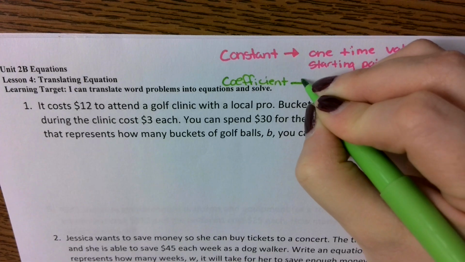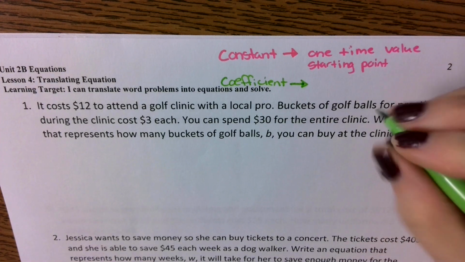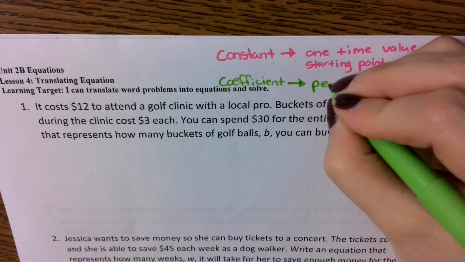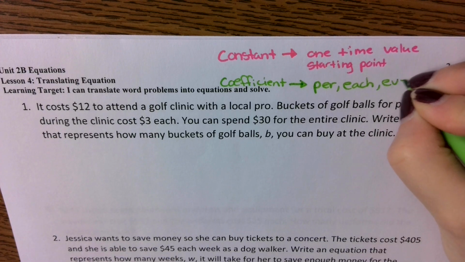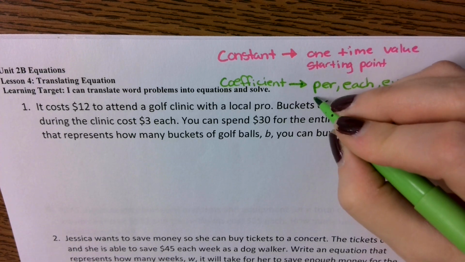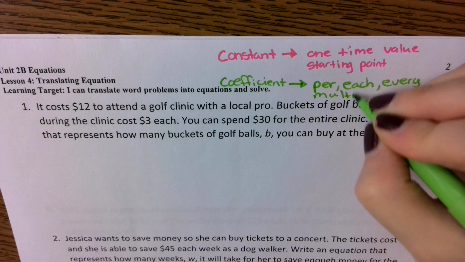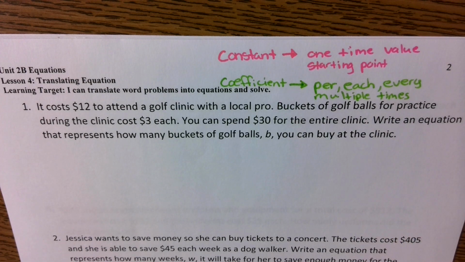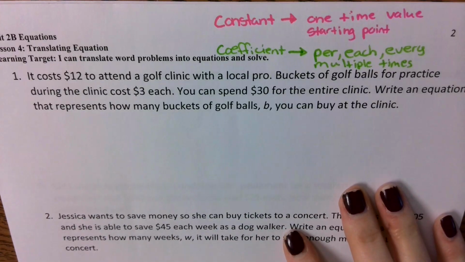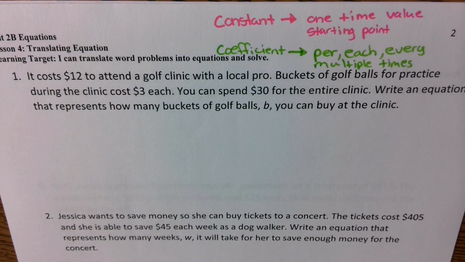When we talk about a coefficient, we are talking about the terms per, each, and every. This is something that occurs multiple times. And it's always connected to the variable. Your constant is always going to be affiliated or connected with your variable.